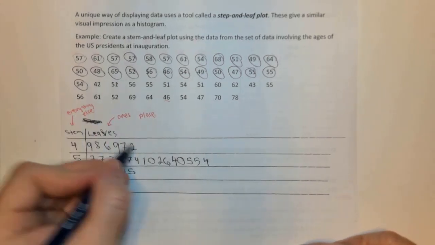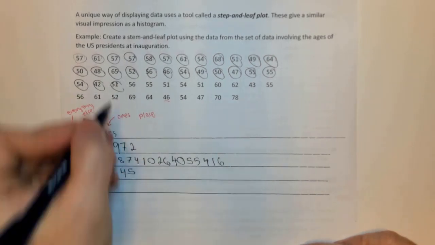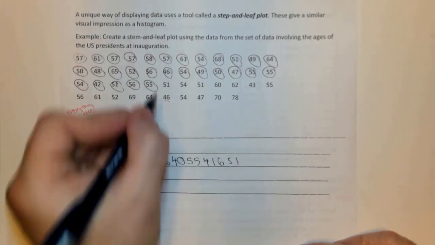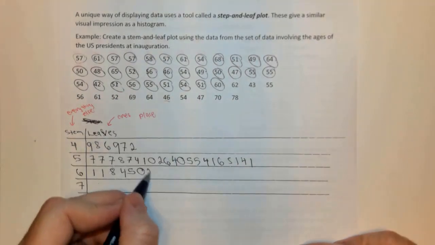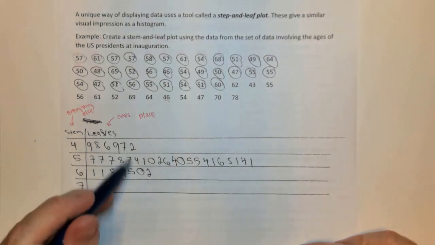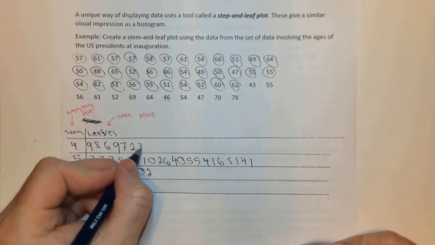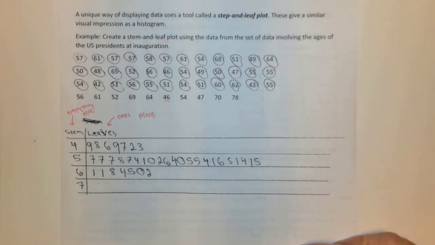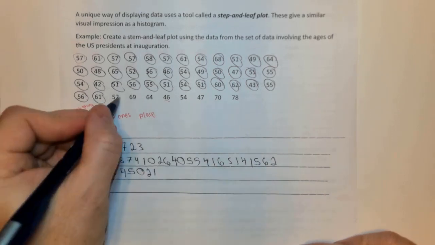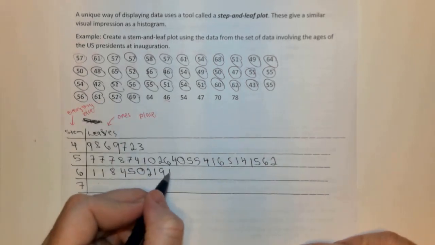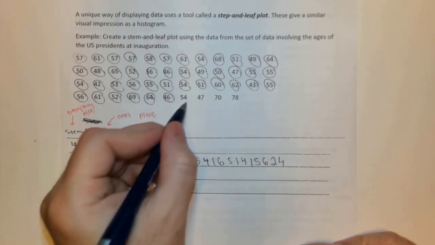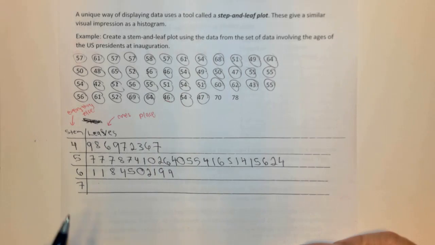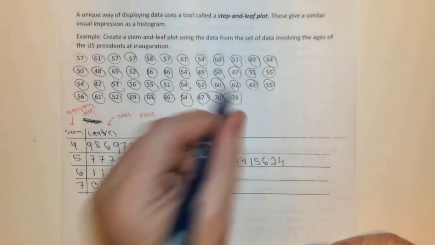54, 42, 51, 56, 55, 51, 54, 51, 60, 62. Trying to keep these in order. 43, 55, and we're almost done. 56, 61, 52, 69, 64, 46, 54, 47, 70, and 78. All right, so now we are done.